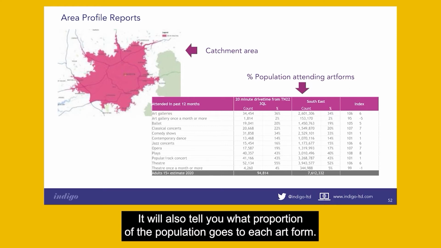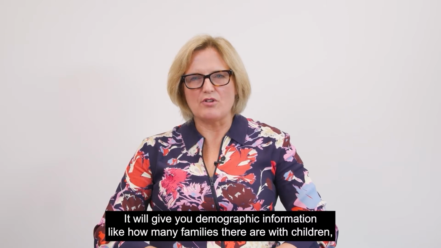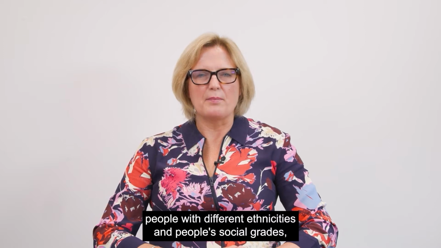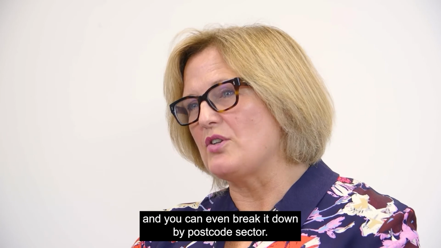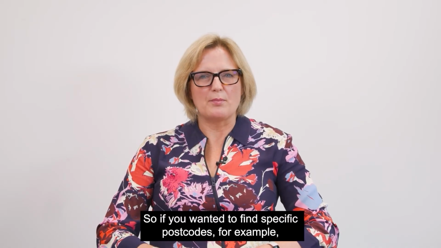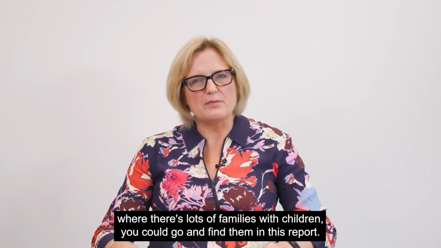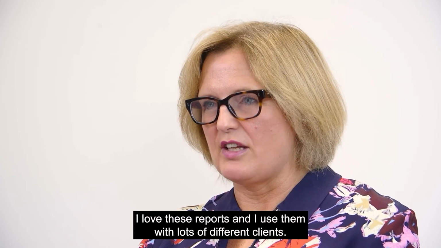it will also tell you what proportion of the population goes to each art form. It will give you demographic information like how many families there are with children, people with different ethnicities, and people's social grades. And you can even break it down by postcode sector. So if you wanted to find specific postcodes, for example, where there's lots of families with children, you could go and find them in this report. I love these reports and I use them with lots of different clients.